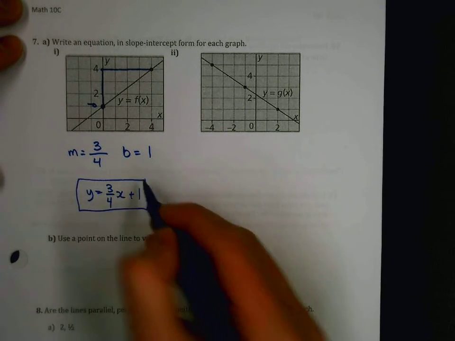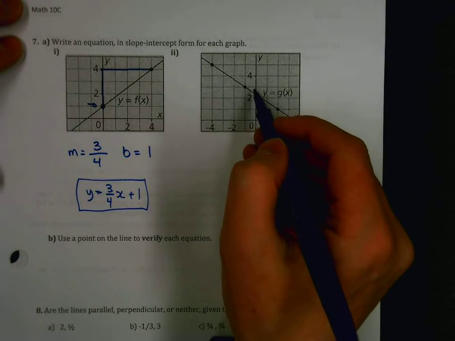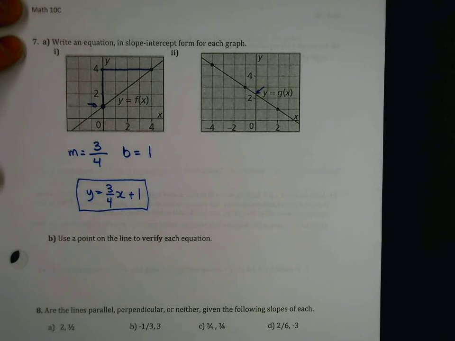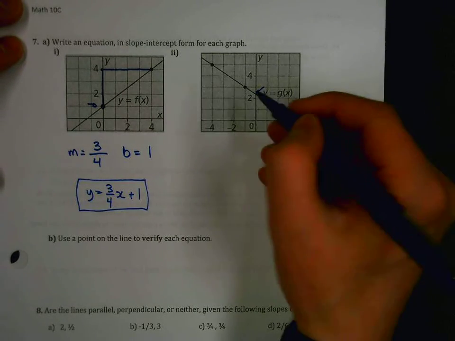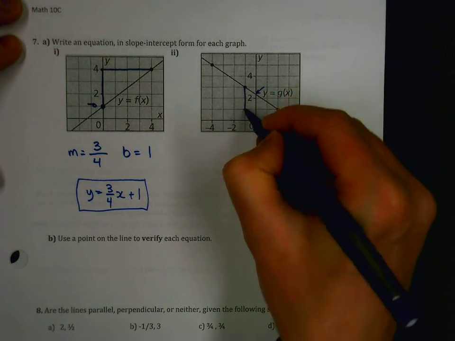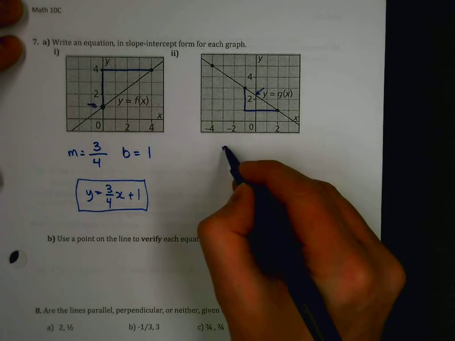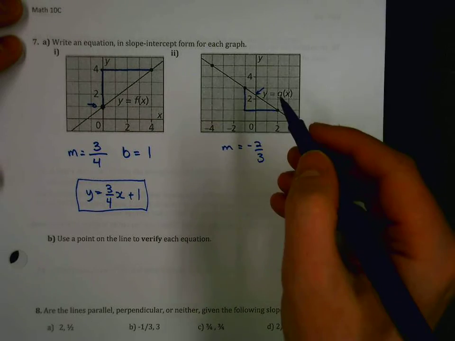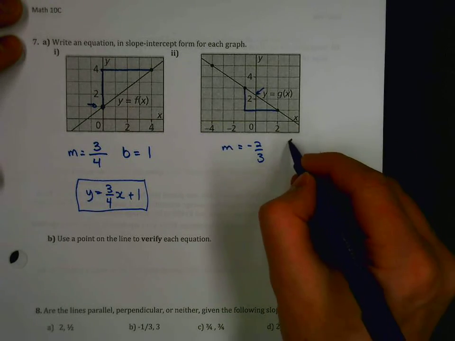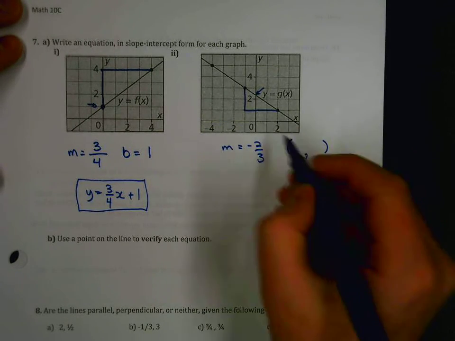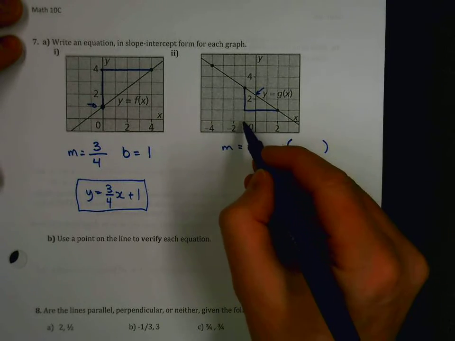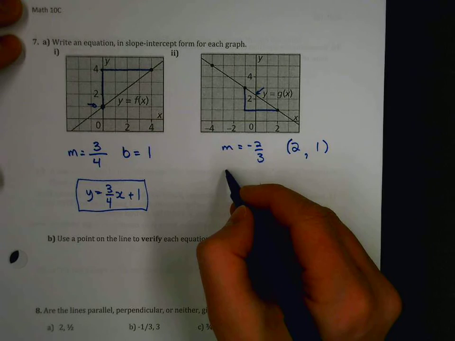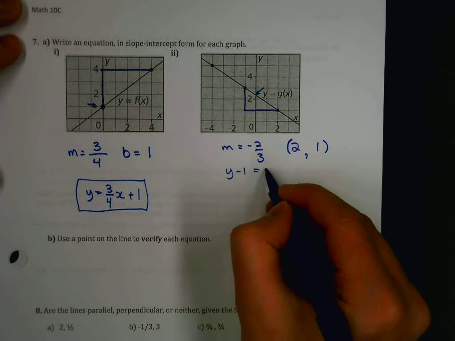The intent for part 2 is that we don't actually know the y-intercept, so we have a little less convenient information. We can still get our slope, which is down 2 over 3, but we really don't have a y-intercept, so I might have to start with a bit of different information. A point. Let's choose one of these at random. Let's say 2 to the right, 1 up. Because we have a point and a slope, we must start with point-slope form.